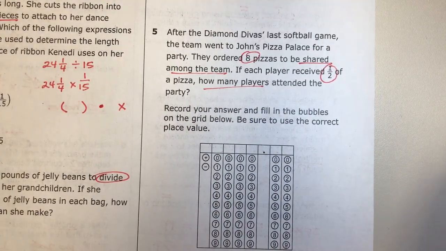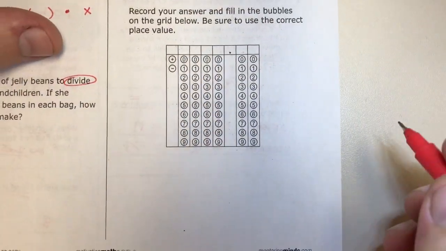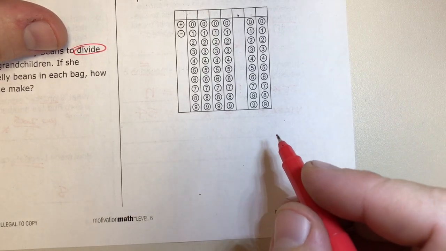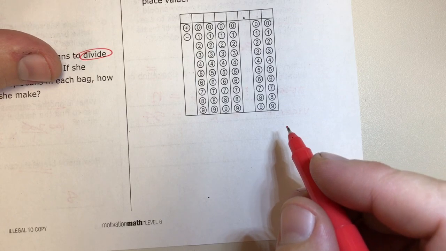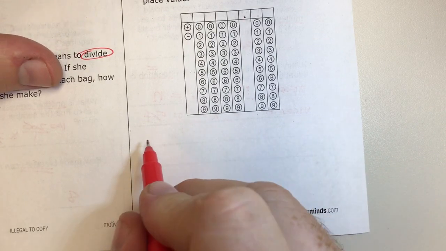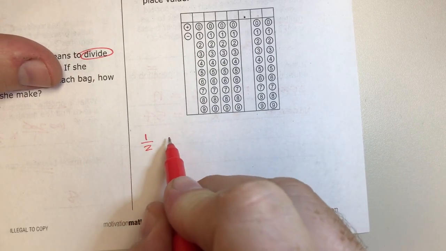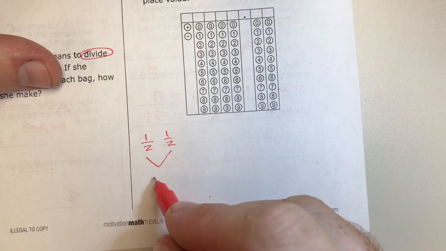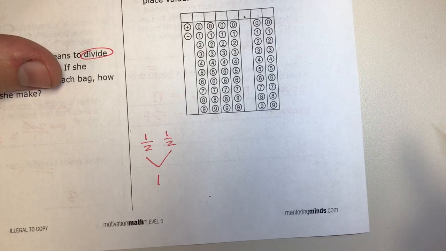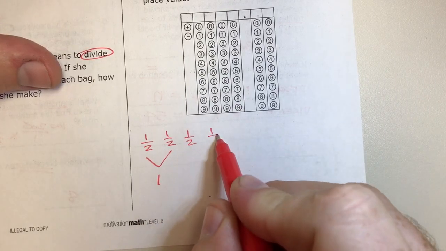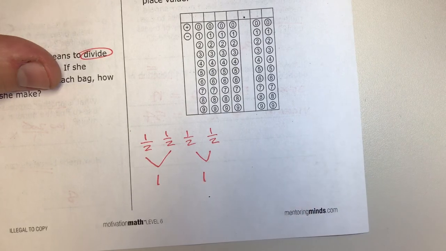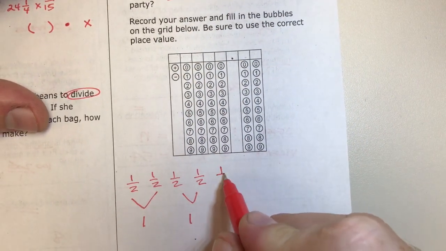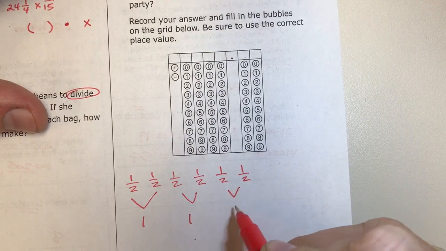So you can start to kind of set this up. But think about it logically. Sometimes a little math picture goes a long way. If you've got 8 pizzas that are going to be shared among them, each player is going to get 1/2 of a pizza. Just think about what that looks like. If you give 1/2 to this player and 1/2 to this player, that's one whole pizza. Then you got another player and another player. That's another whole pizza. Now we're at 2 pizzas. So imagine how I could keep going with this drawing, just a simple little math drawing.